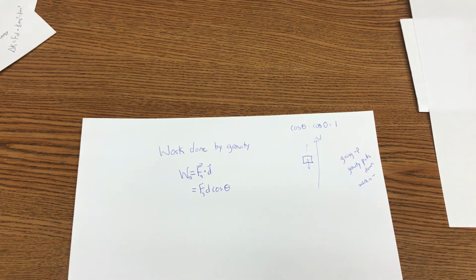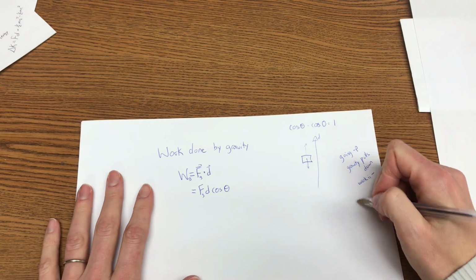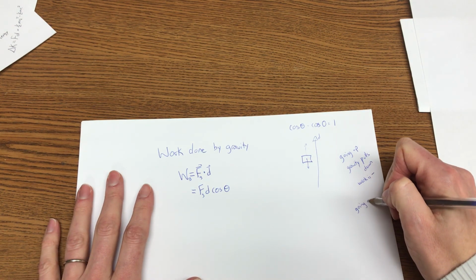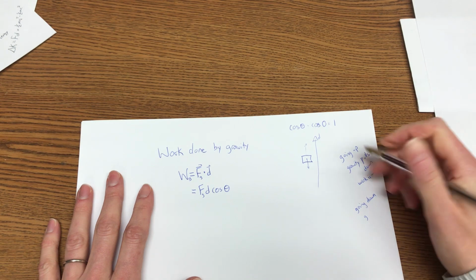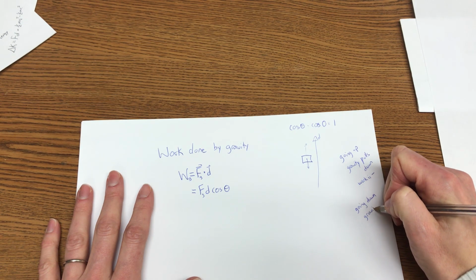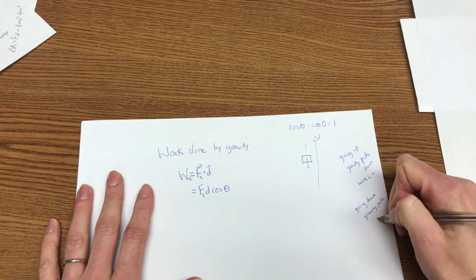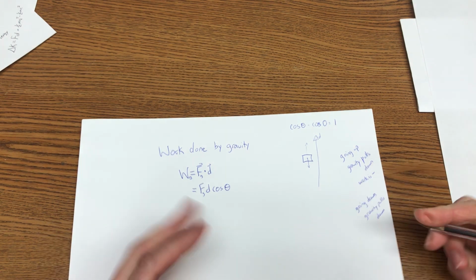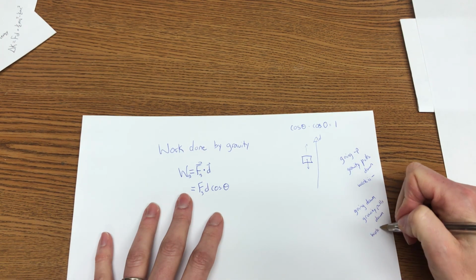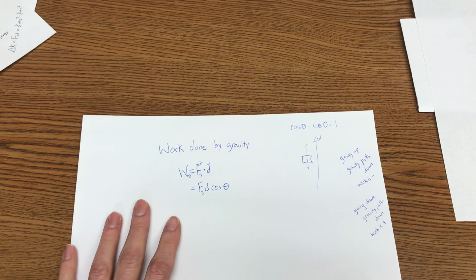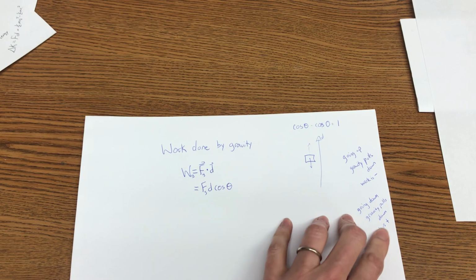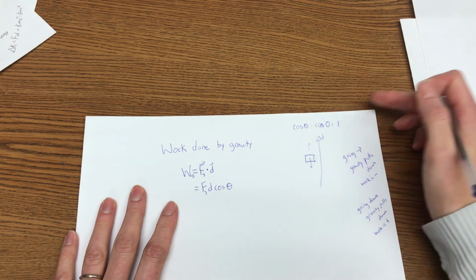That means that gravity is trying to take things away from it, and if it's going down, then gravity pulls with it. Gravity pulls down, so then gravity is going to do positive work on it. And we'll talk about what that means in the next objective. And so the work done is positive, so that's where we're getting the positive 1 and -1 there.